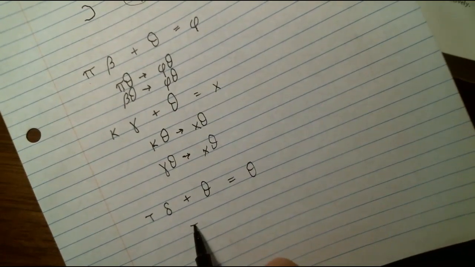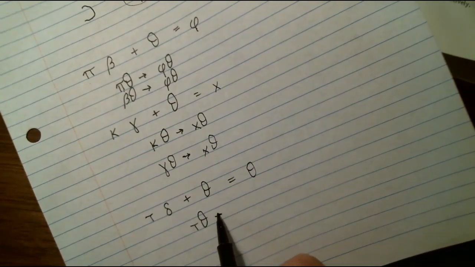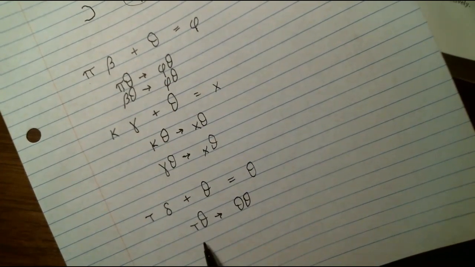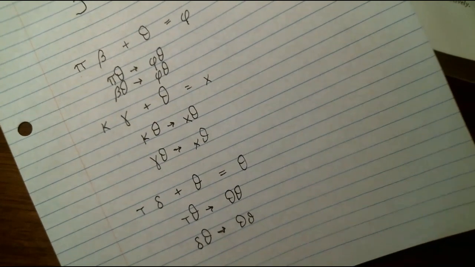So when you have this arrangement in a word, it is going to become this. You're going to have a double theta, right? Where you have a delta with a theta, it's going to become a double theta. Yeah, handwriting doesn't look so great, but you get the point.